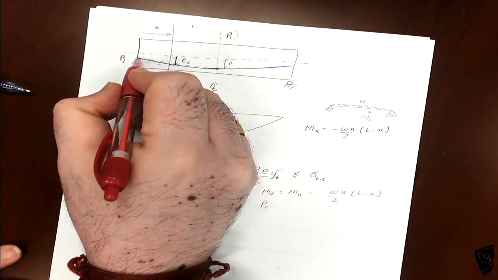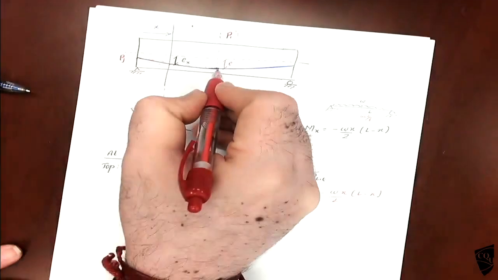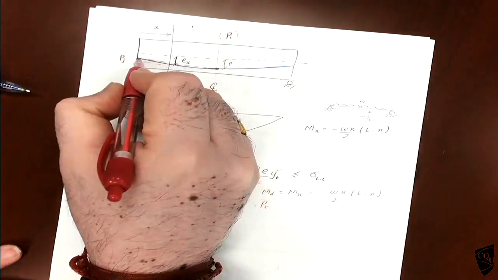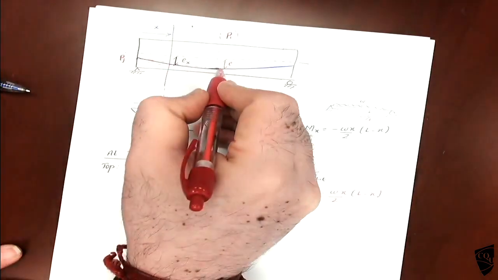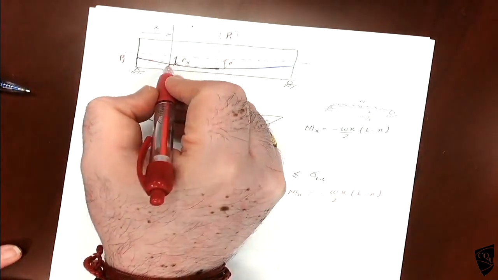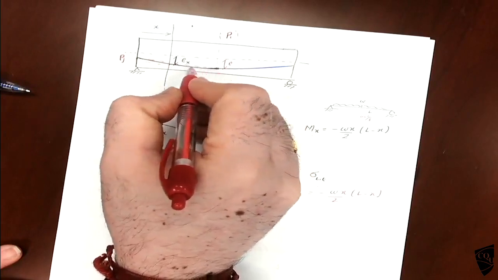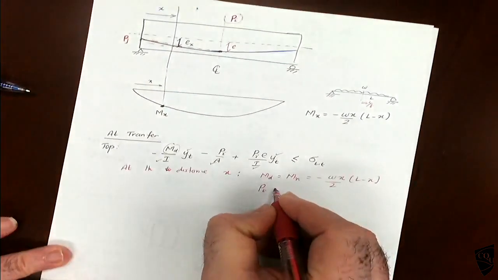So that means the force should be larger when we go towards the jacking load, so the P here will be larger than that one.